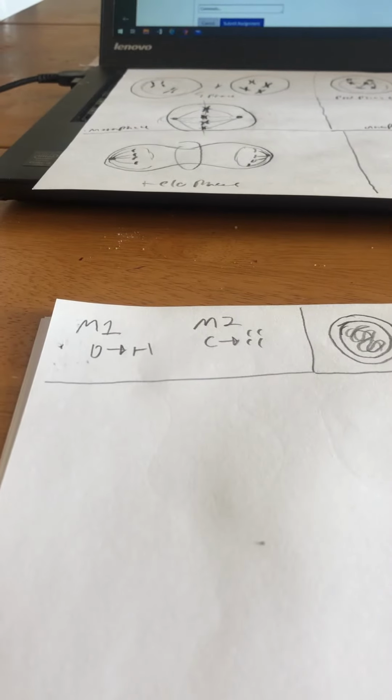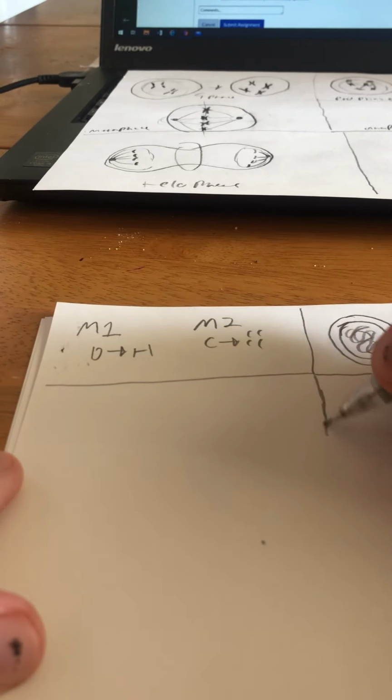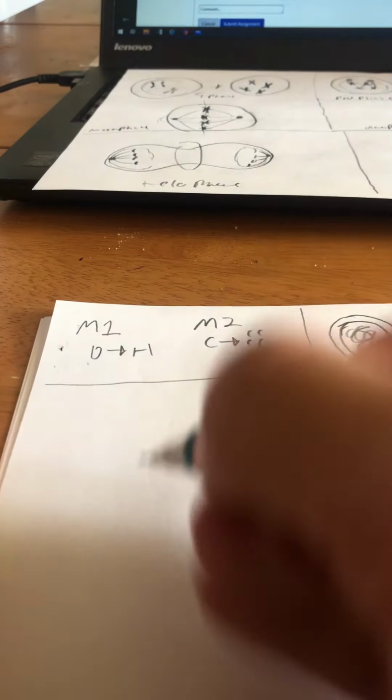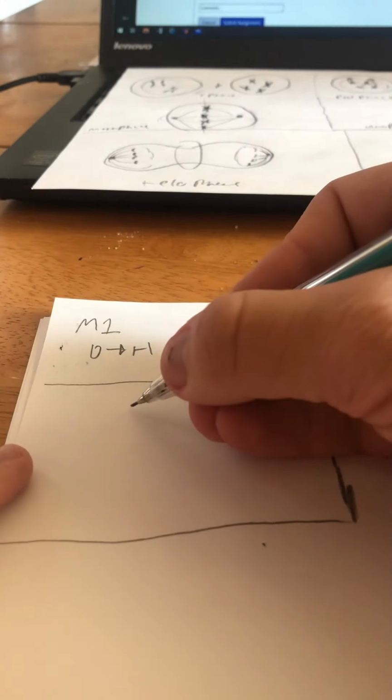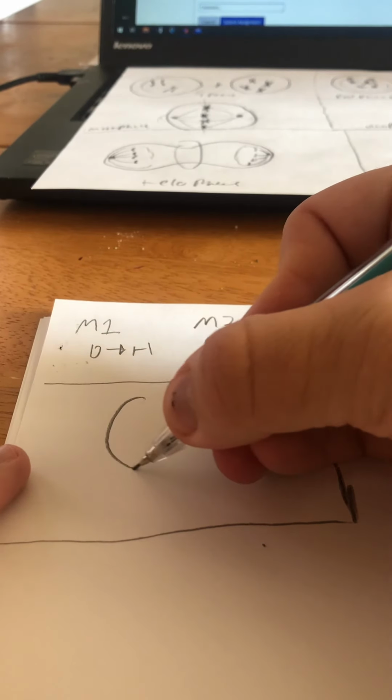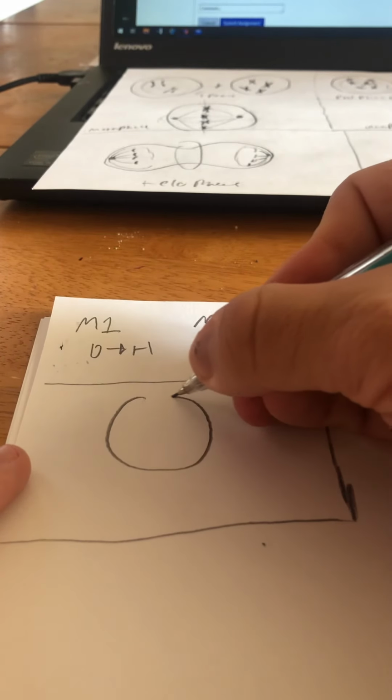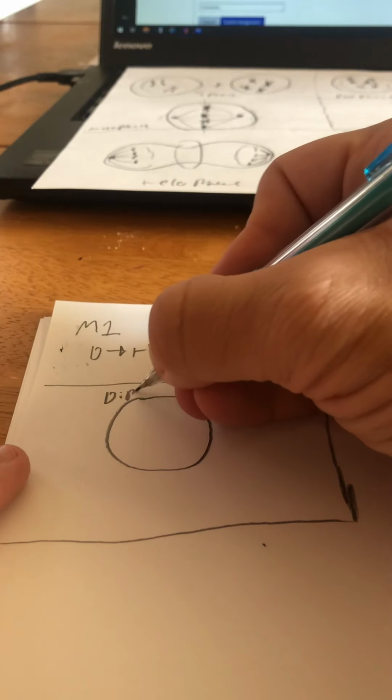Now, the first actual proper phase of meiosis is the prophase. So here you have your diploid cell.